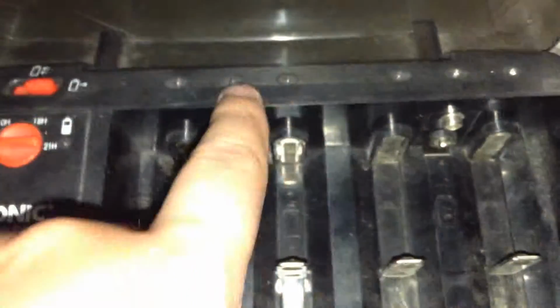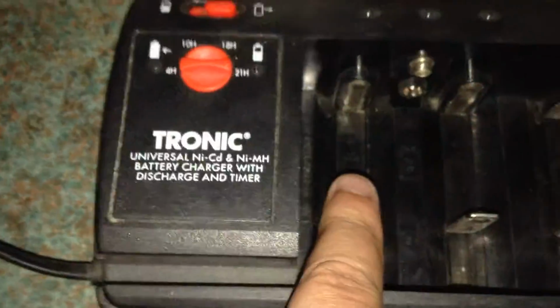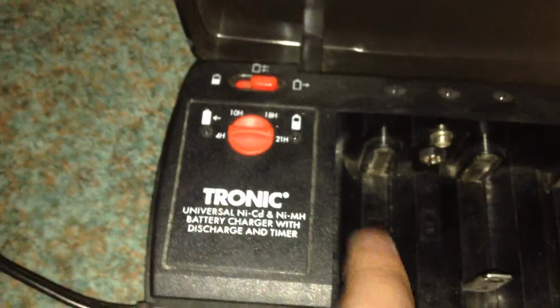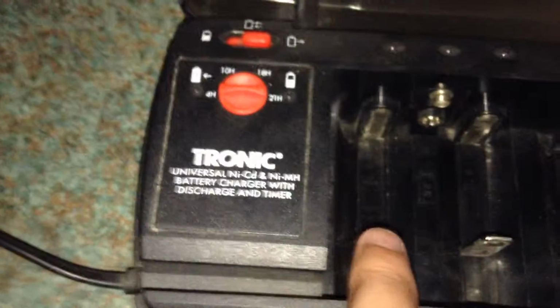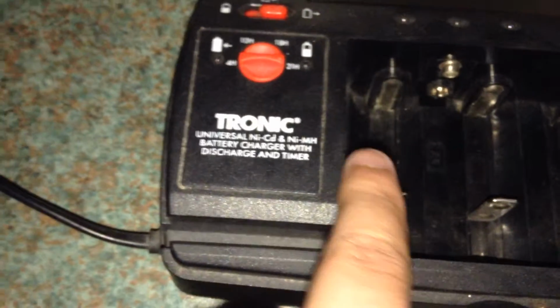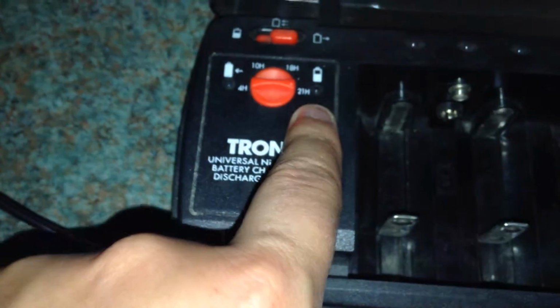There's 1, 2, 3, 4 positions, and for the 9 volt batteries, 1 and 2. If you put your battery in this position here, it also has a battery testing function. You gauge the charge of your battery by how bright the indicator light shines.